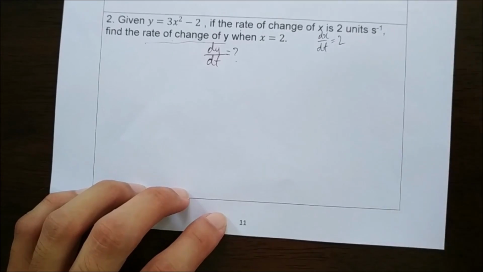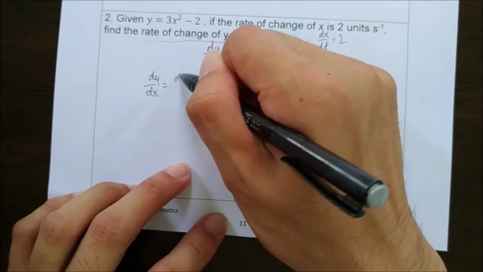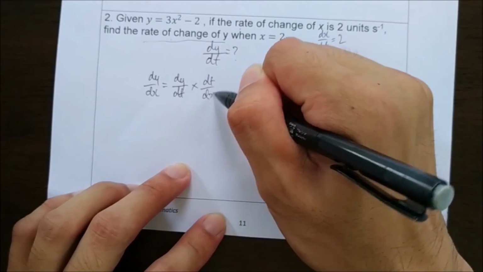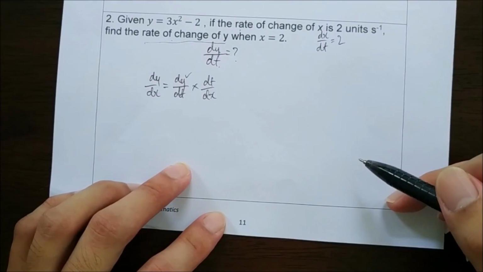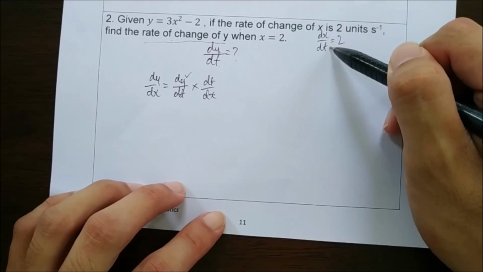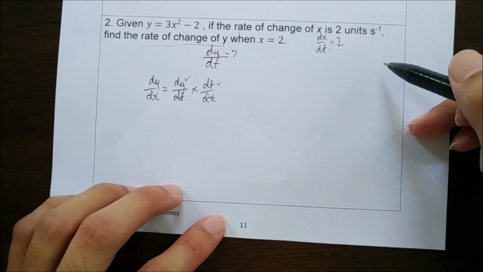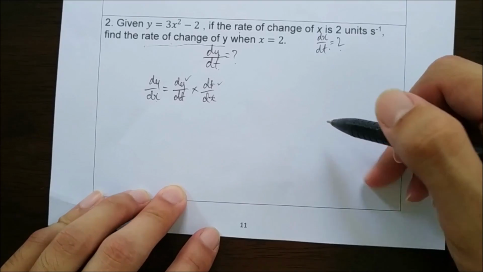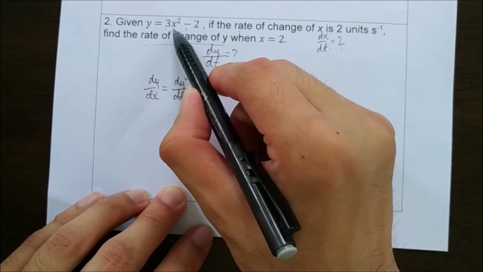Now if you use the chain rule, dy/dx equals dy/dt times dt/dx. dy/dt here is the one we are trying to look for. dt/dx we can get from the inverse of dx/dt, so no problem. But the problem is we don't have the information for dy/dx. Hence, we have to find dy/dx by ourselves by using the given equation here.